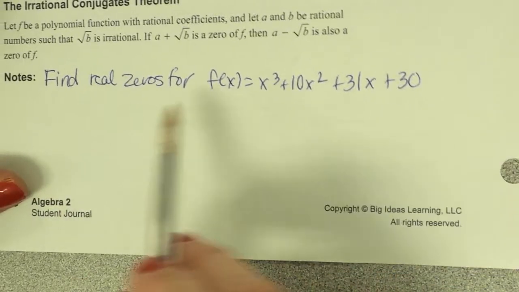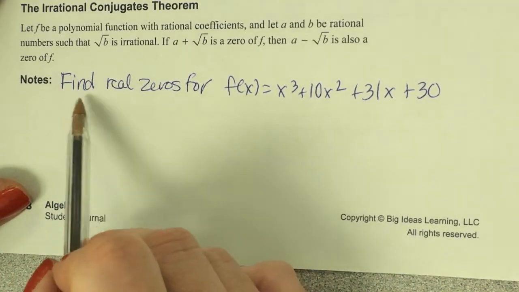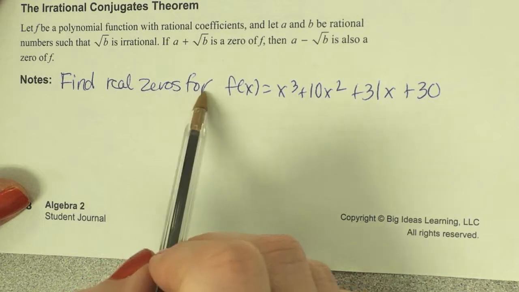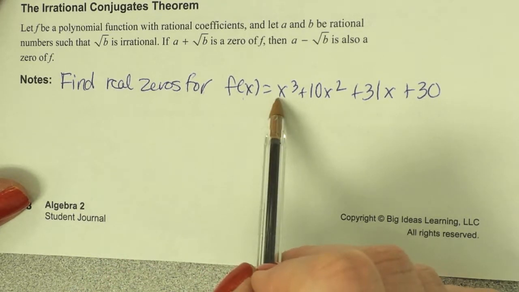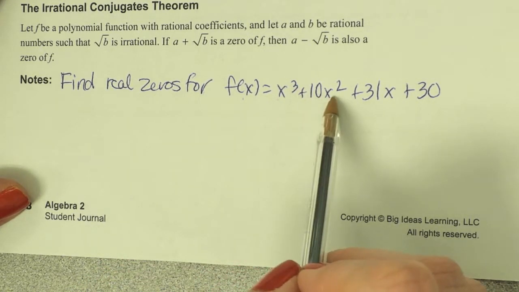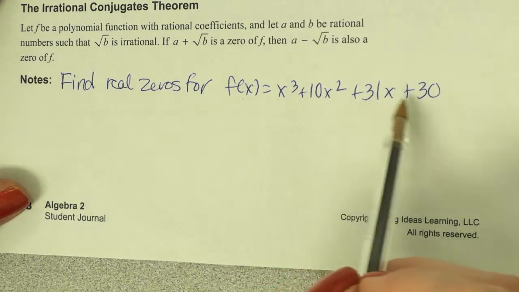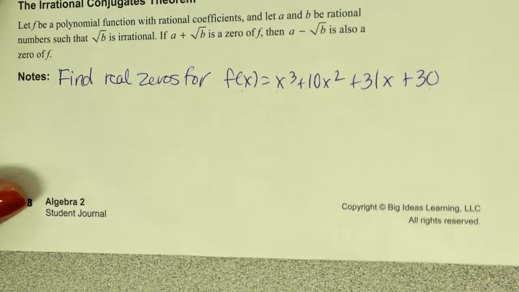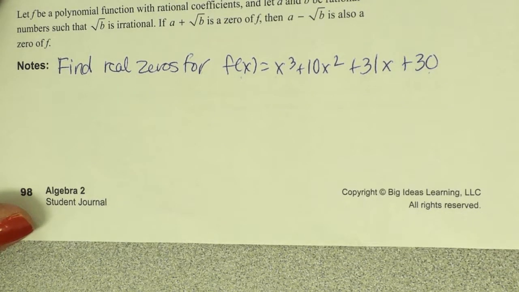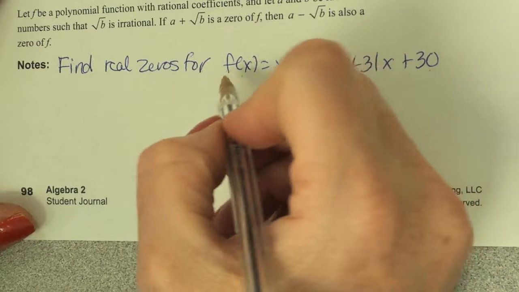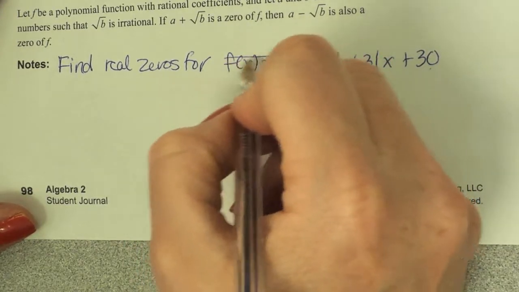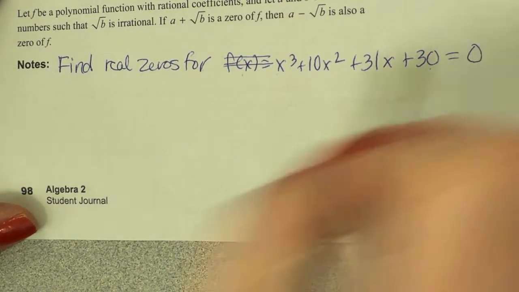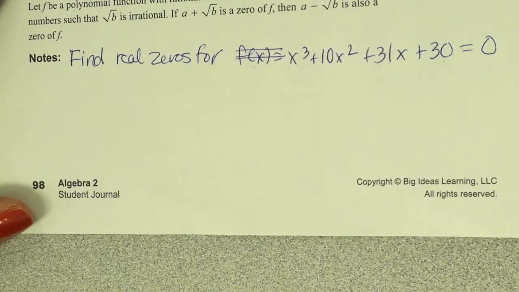So let's look at this problem down here. I want you to write this down. We want to find the real zeros for f of x equals x cubed plus 10x squared plus 31x plus 30. So when we're finding real zeros, it's as if we were taking this equation, instead of setting it equal to f of x, we're going to set it equal to 0. That's where we find our real zeros.